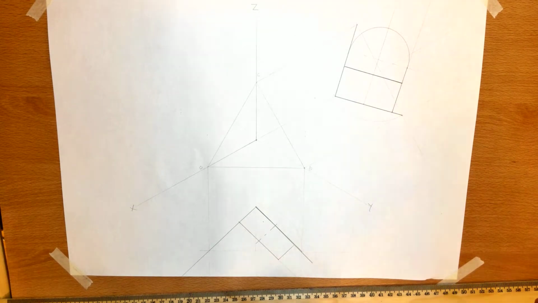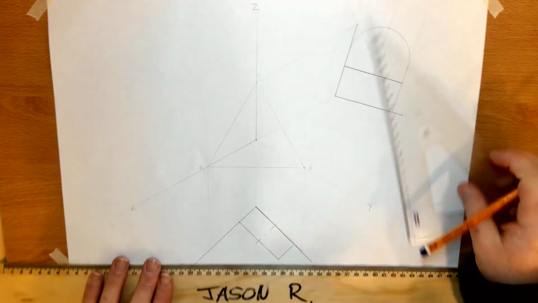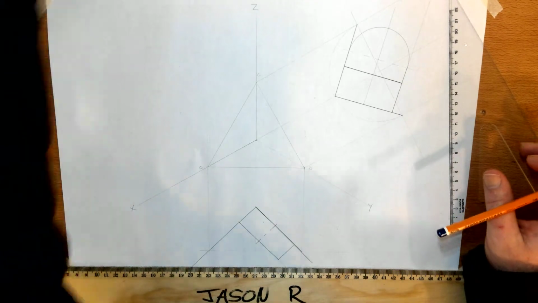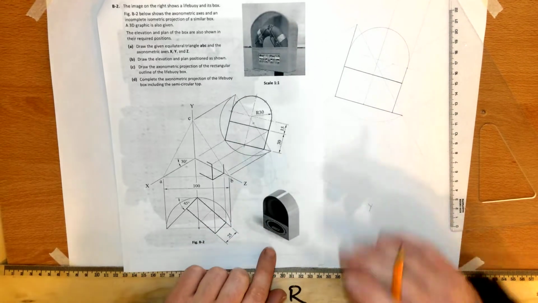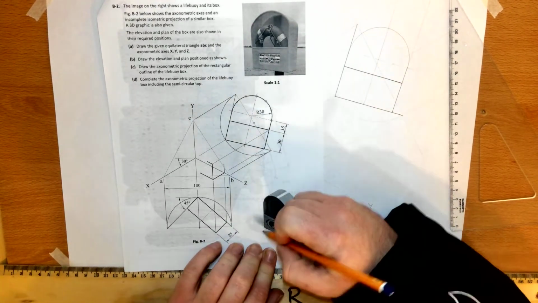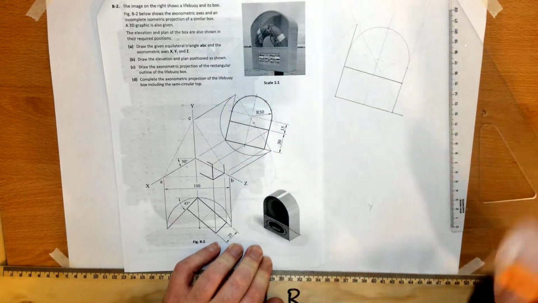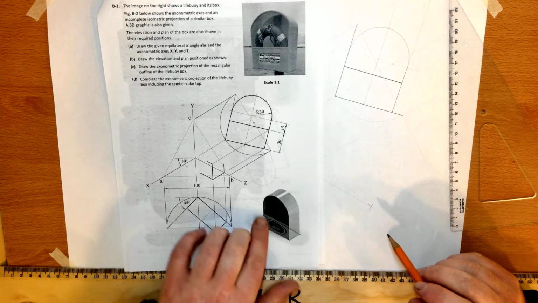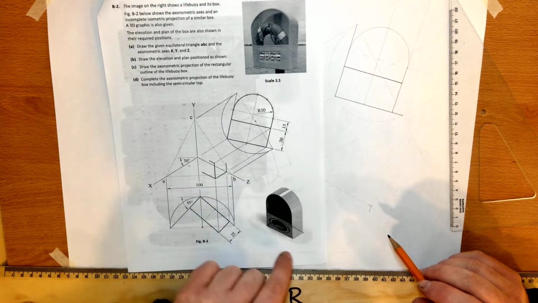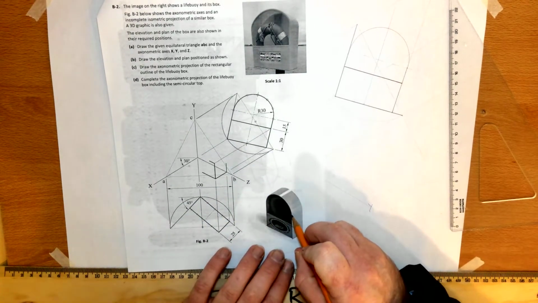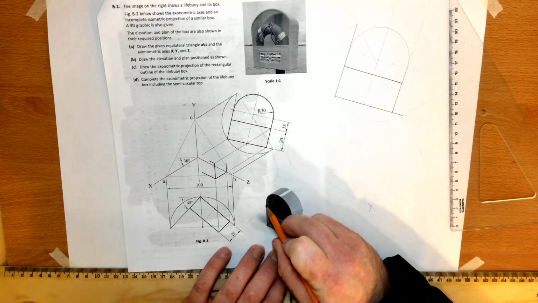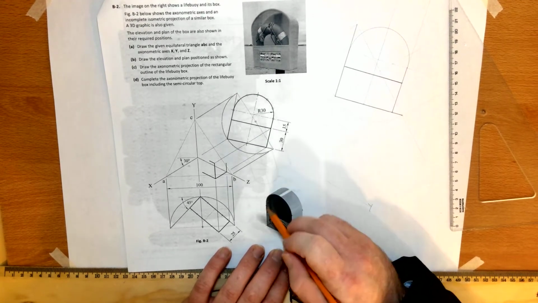So first off, I always start with the base. In other words, the base of this object here is going to be a rectangle. So if I just sketch this in here, if I came back like this, we're going to see a little rectangle there like that. So I'm going to find that rectangle and then project up vertically to find the 4 points that I need in order to get my semi-cylinder here.